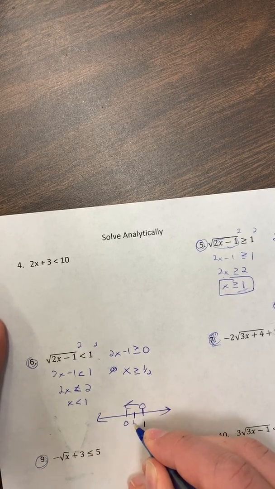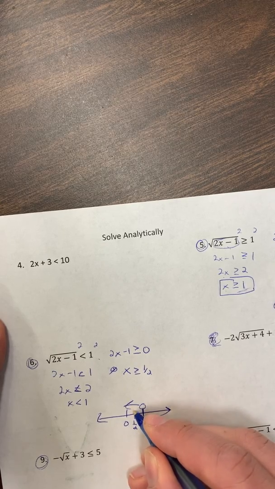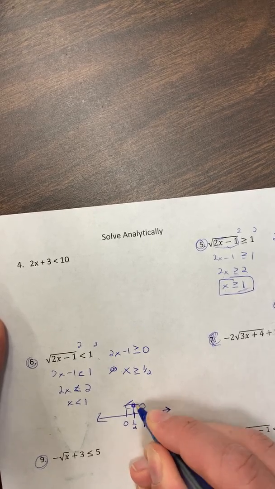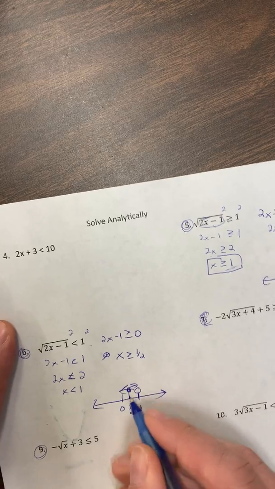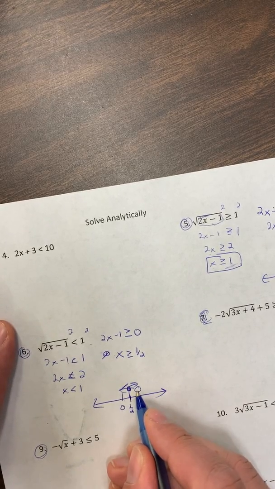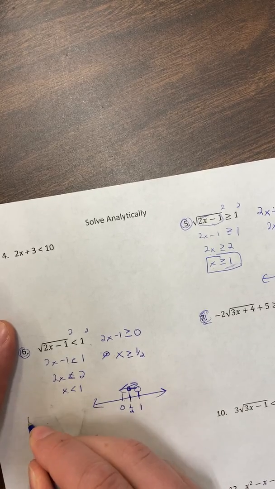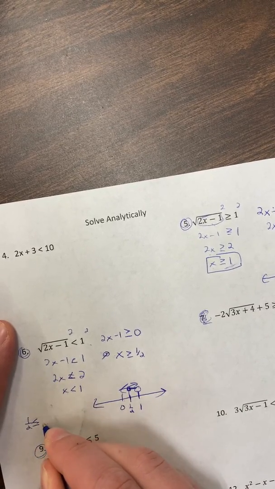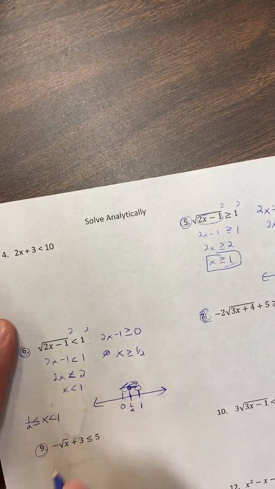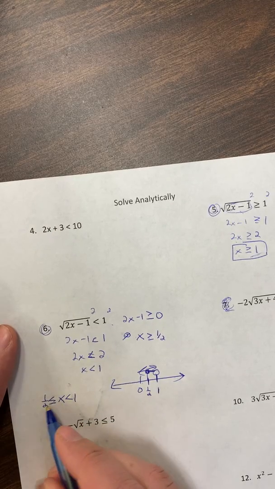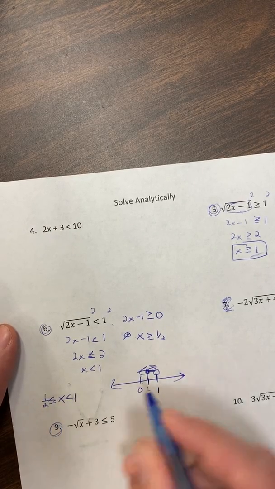And so what this looks like is we say x has to be greater than or equal to 1/2. And the only solutions that are less than 1 but greater than or equal to 1/2 are when x is between 1/2 and 1. So the way we write that is 1/2 is less than or equal to x is less than 1.